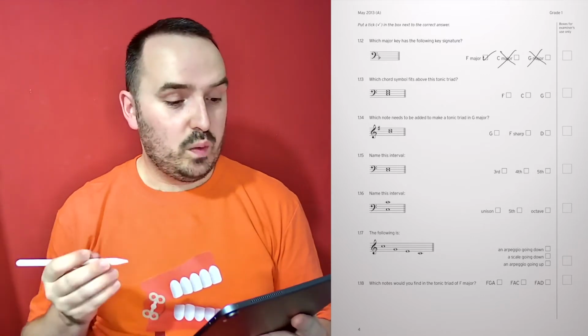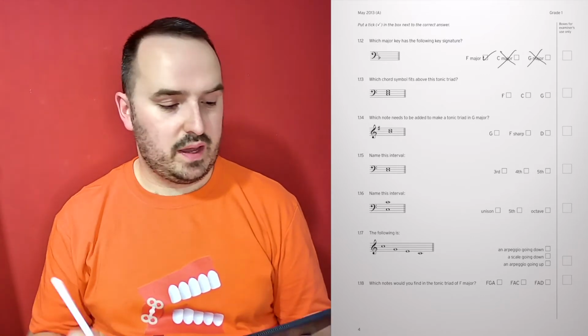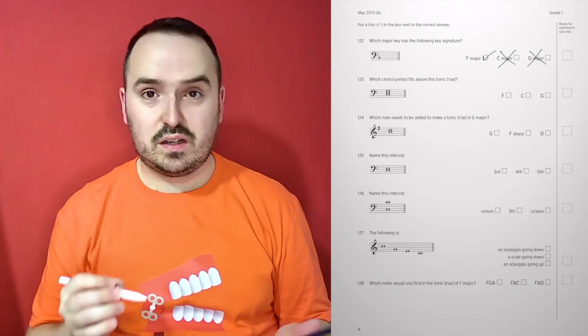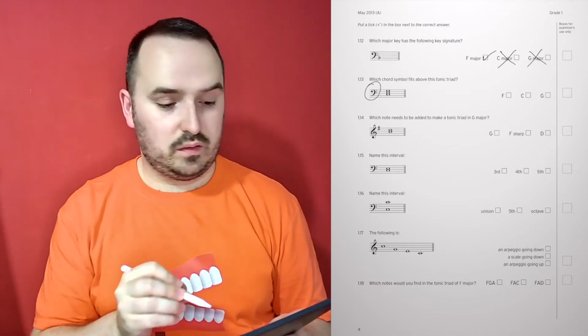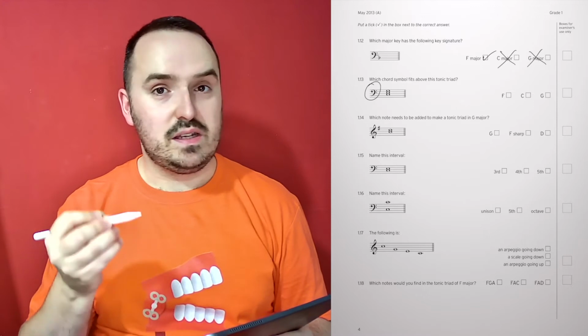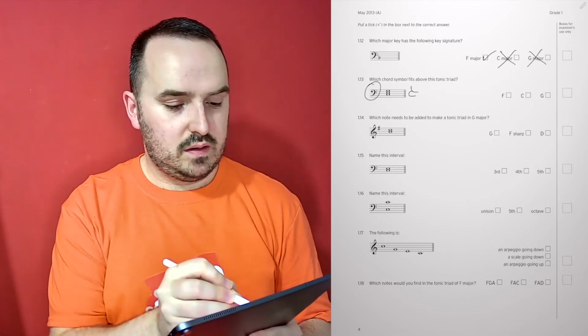Question 13. Which chord symbol fits above this tonic triad? Okay, great. So there's no key signature. On bass clef, which is what we've got, our notes are A, C, E, G. So that's C, E, G.